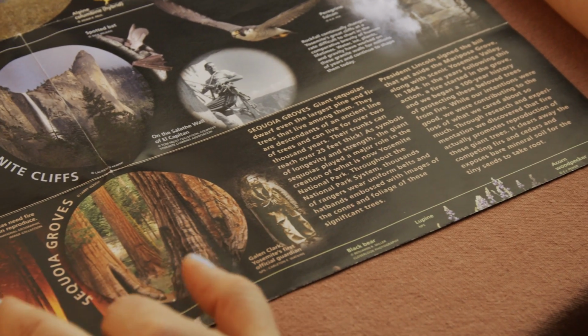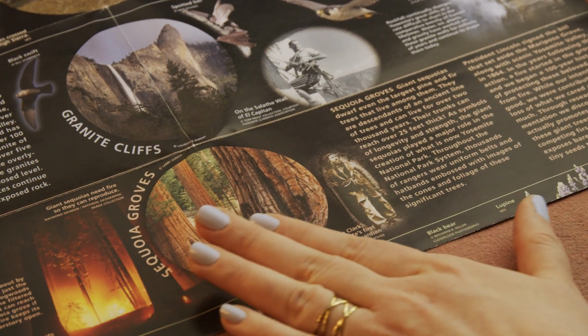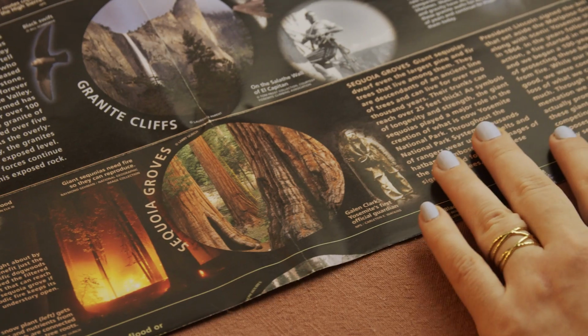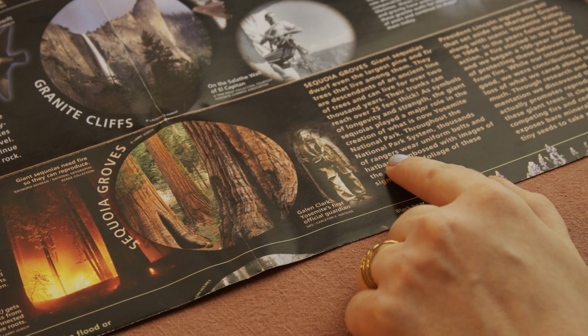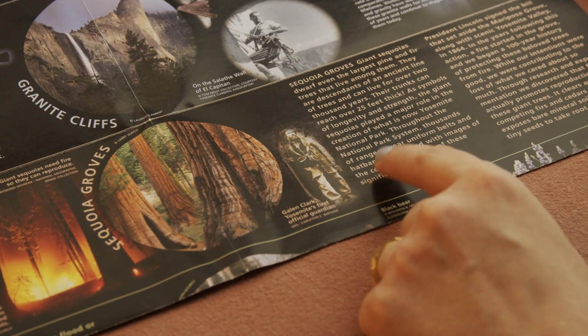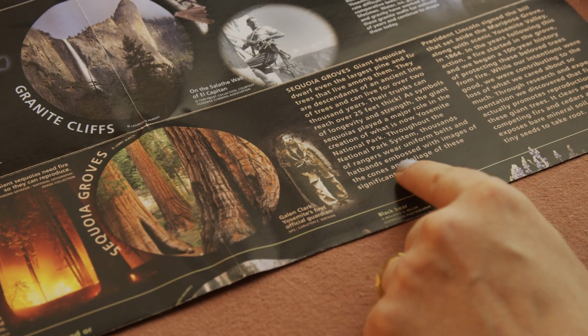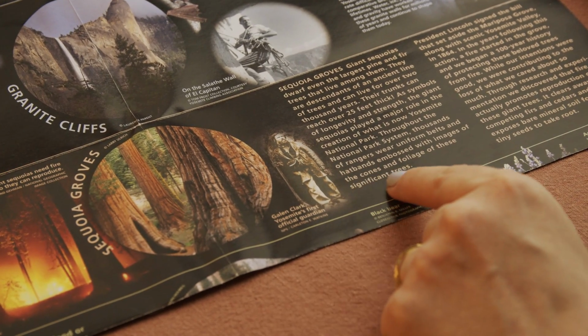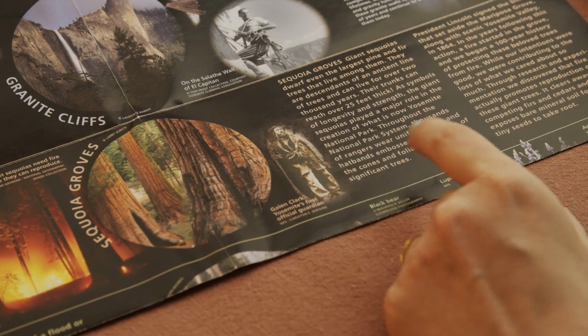They've become quite a symbol for the park. The rangers, for example, wear uniform belts and headbands embossed with images of the cones and foliage of these significant trees.